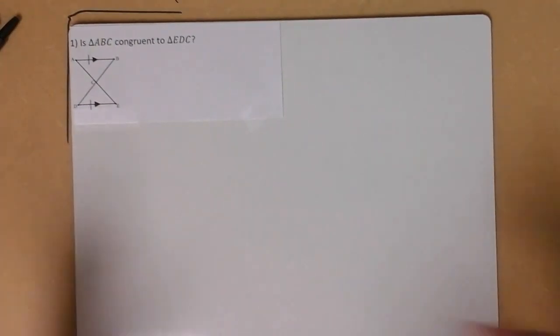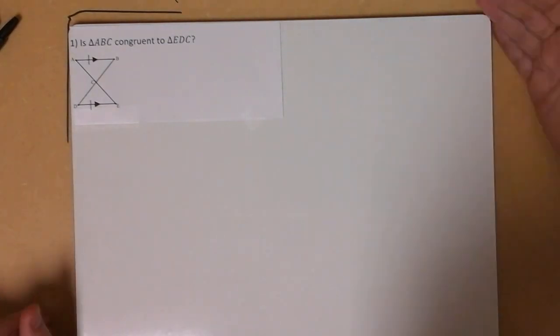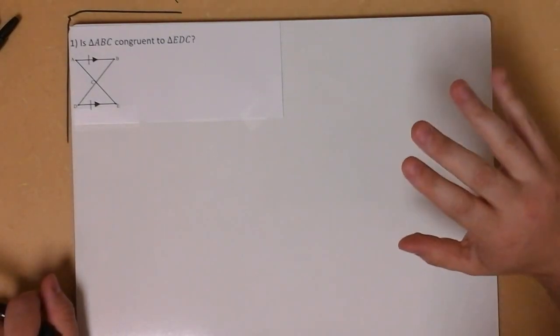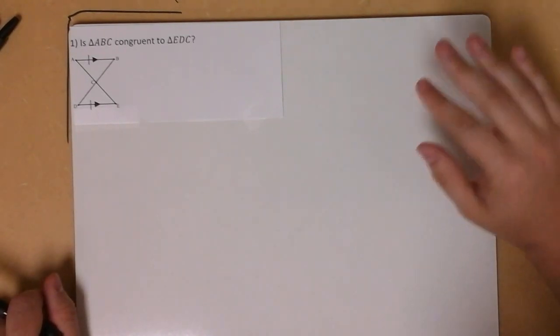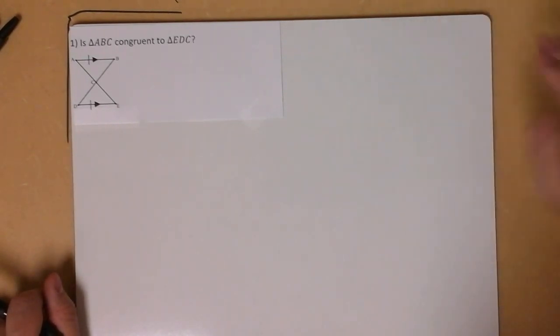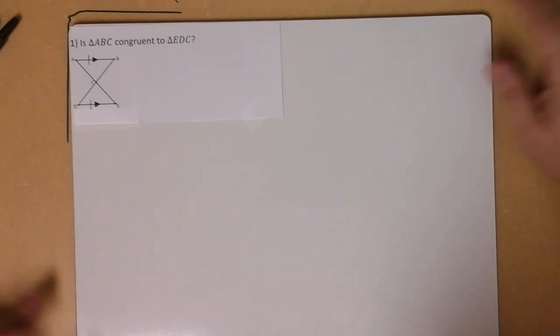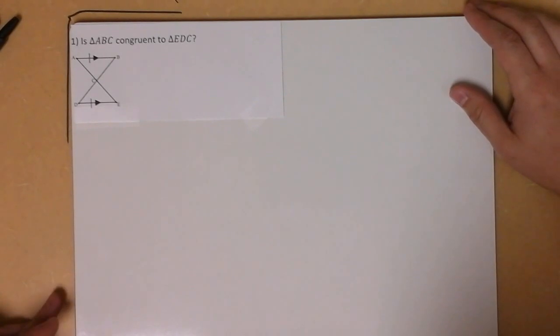Okay, first one. Are these triangles congruent? So, yeah, we could just say yes, but we really don't know. We have to prove that they're congruent. Just saying yes isn't helpful. You have to back up what you're saying with facts. So that's what we're going to do.